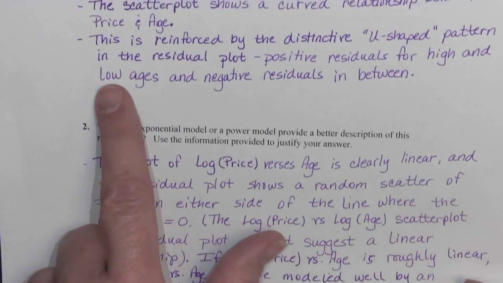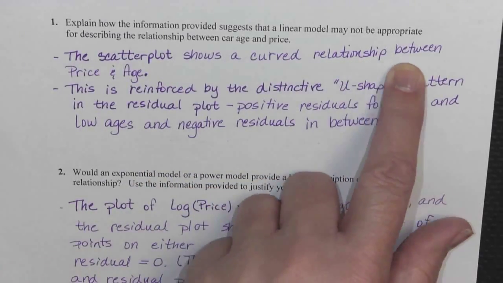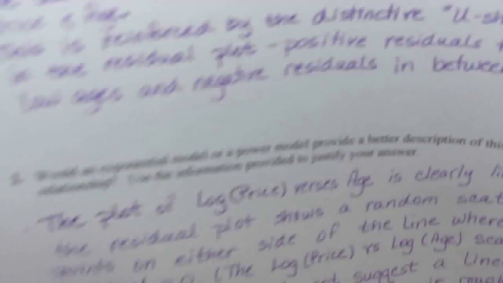The scatter plot shows a curved relationship between the price and the age. And you can see that right here. See how it's kind of U-shaped or curved?